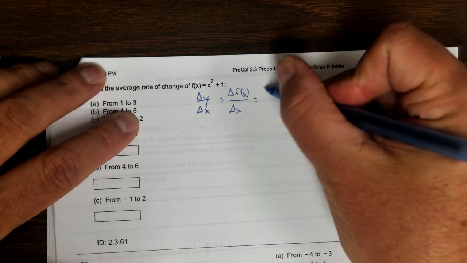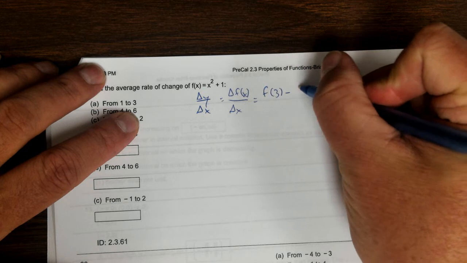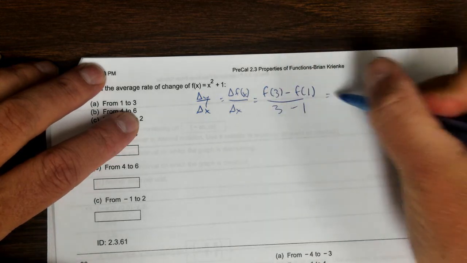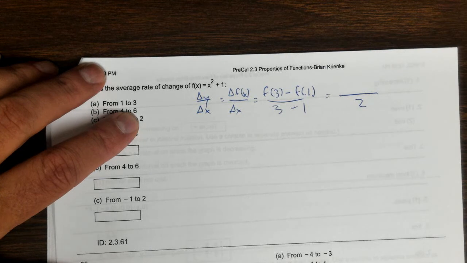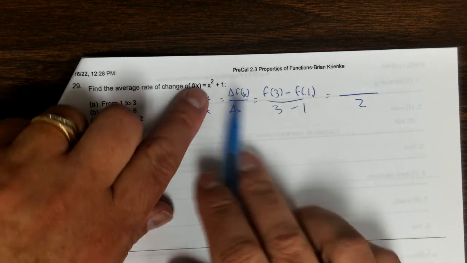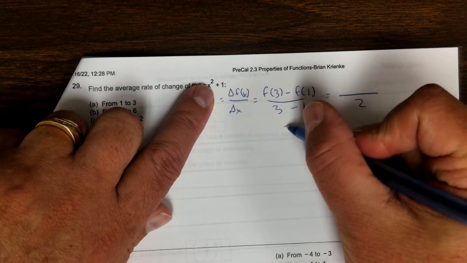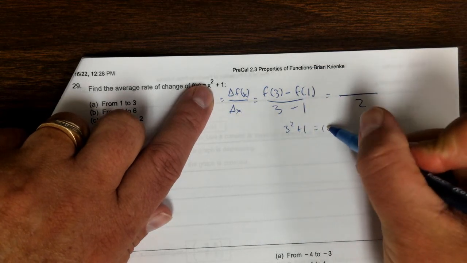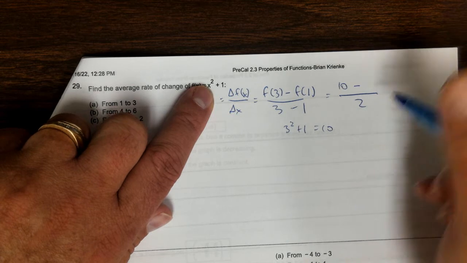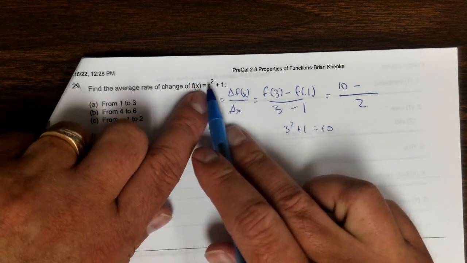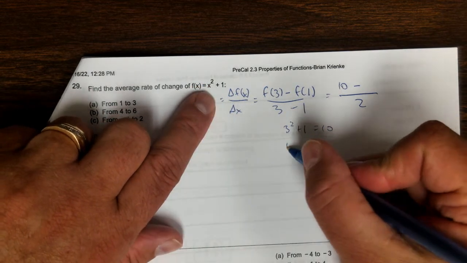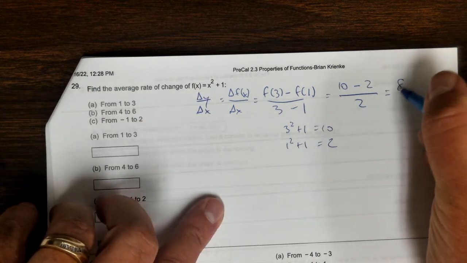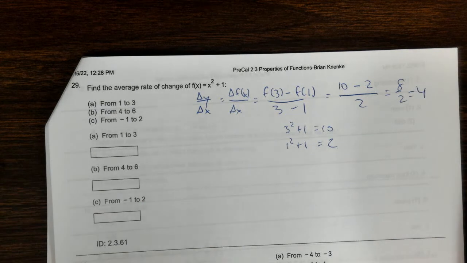It means f of 3 minus f of 1 over 3 minus 1, which is 2. Then you can put 3 in here and say 3 squared plus 1 is 10, and f of 1 would be 1 squared plus 1, which is 2. So you get 8 halves, which is 4.